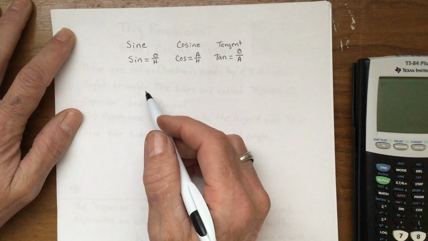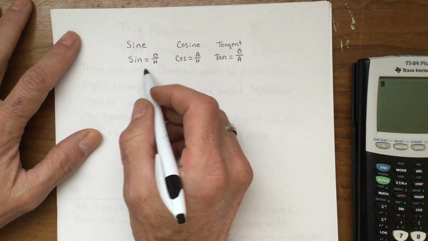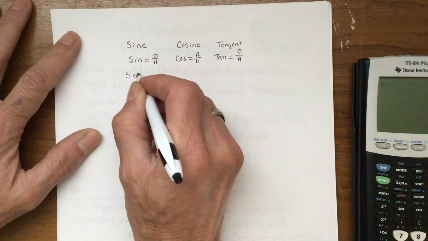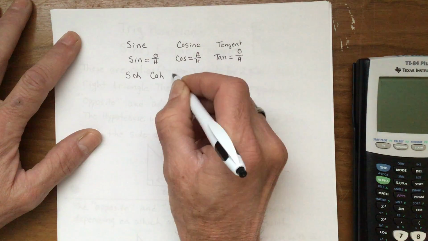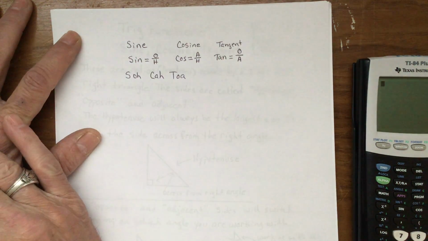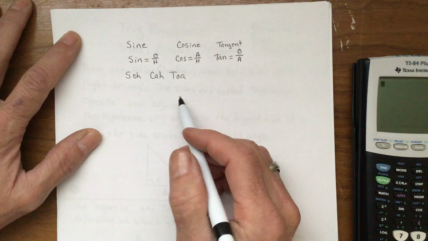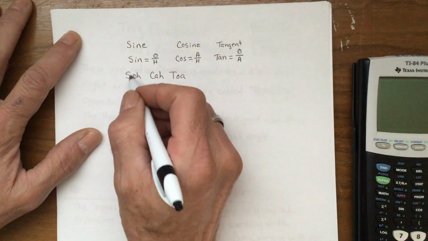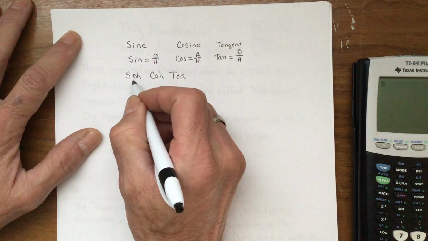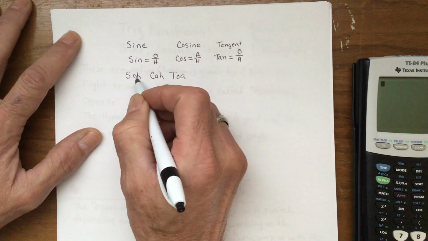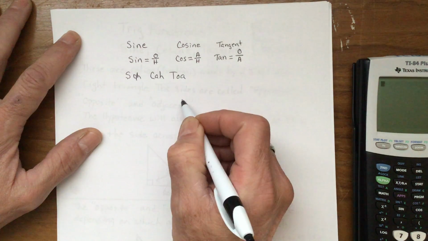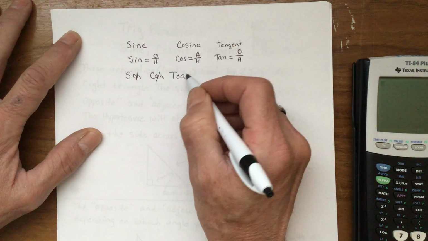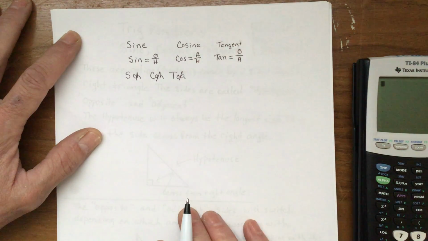And there's an acronym that is used to help us remember these ratios. It's called SOH CAH TOA. This summer I'm going to go to Camp SOH-CAH-TOA. What that stands for, it's a way to help us remember that sine is opposite over hypotenuse. Cosine is adjacent over hypotenuse. Tangent is opposite over adjacent.